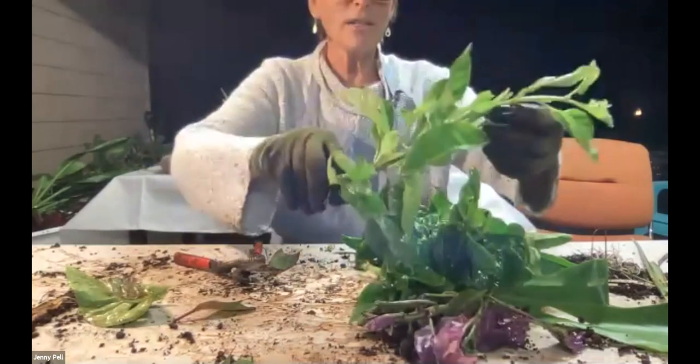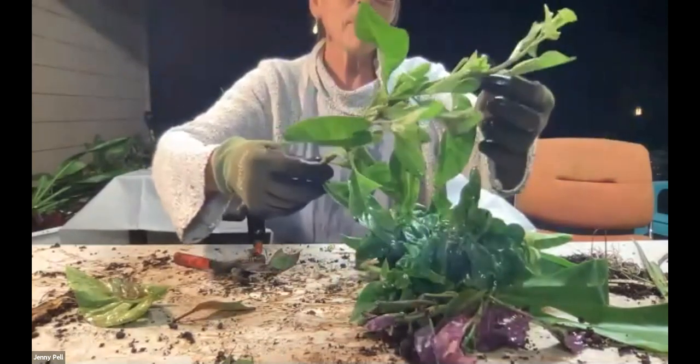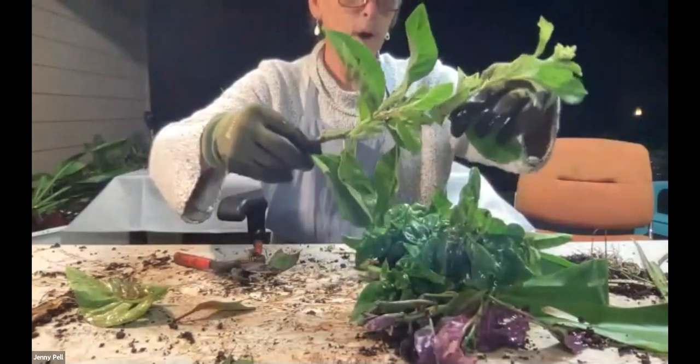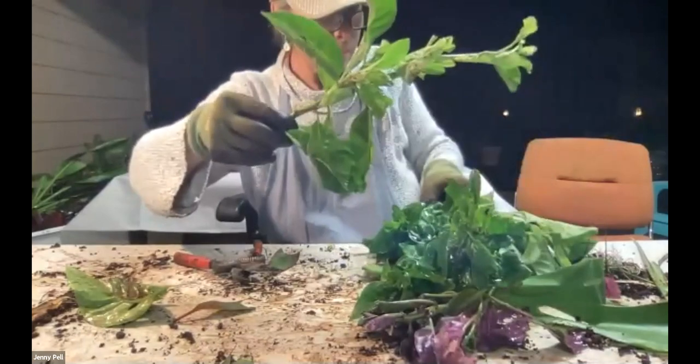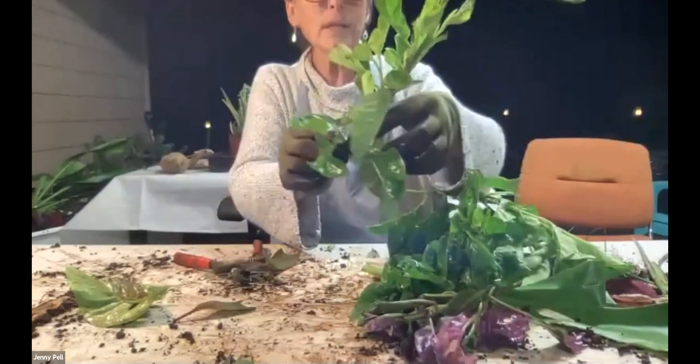And then this one is called longevity spinach. I'm going to save the details about their properties because I have them in slides to show you once I get this all cleaned up. But these are really, really easy to propagate.